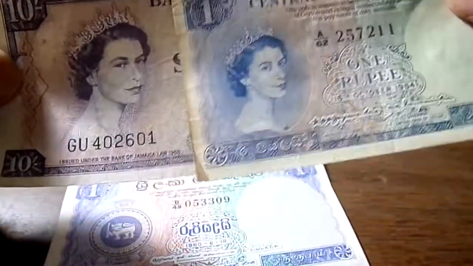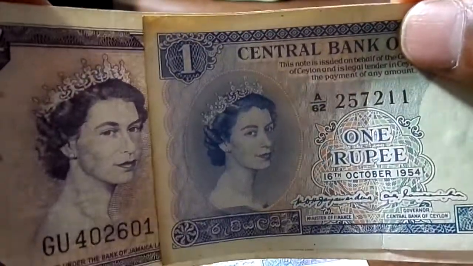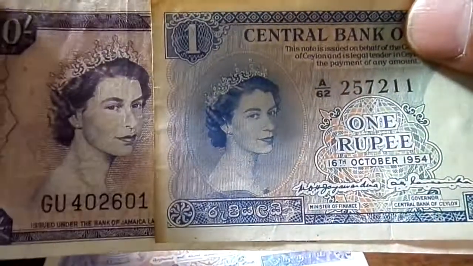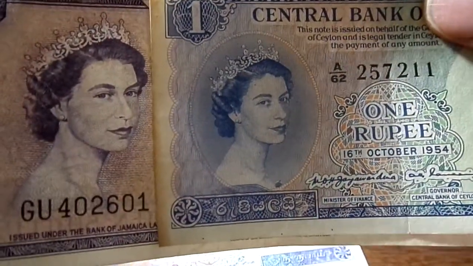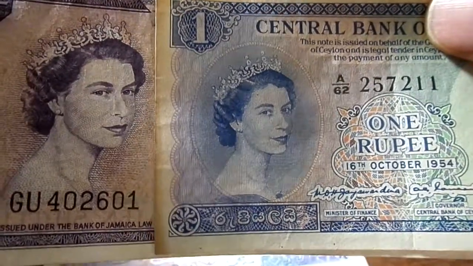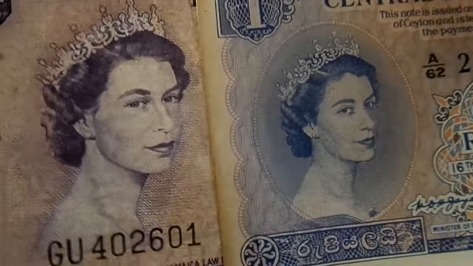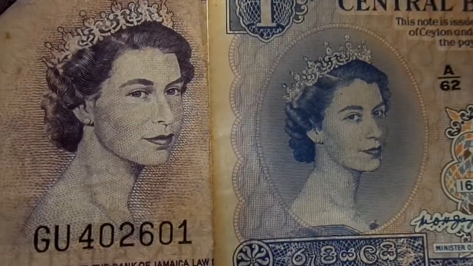And once again, there is a little bit of difference between these two portraits. She appears to be smiling a bit more in the other one, used by Sri Lanka, and looking straight into the camera, like the one from Jamaica. Okay, so let's look at more features.